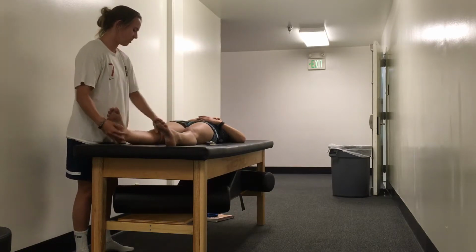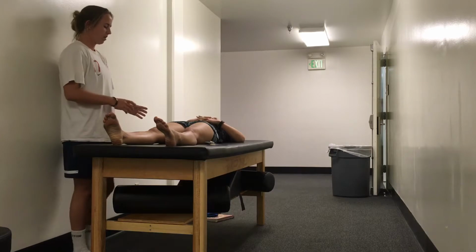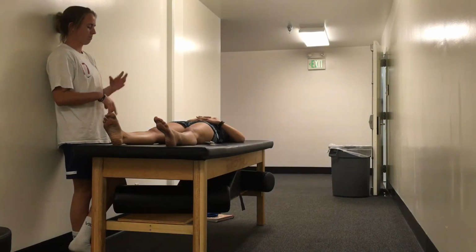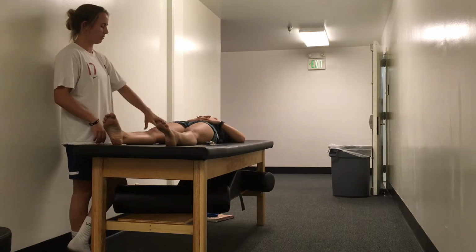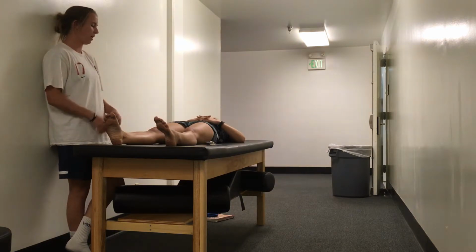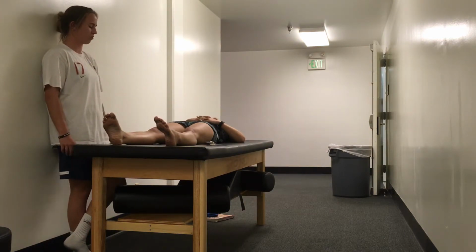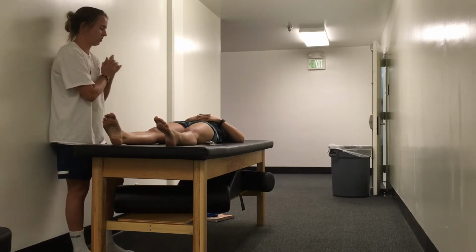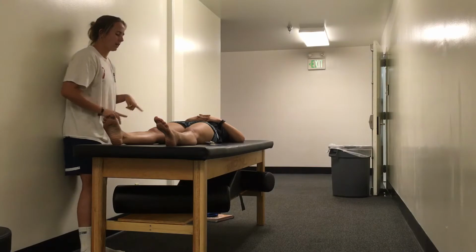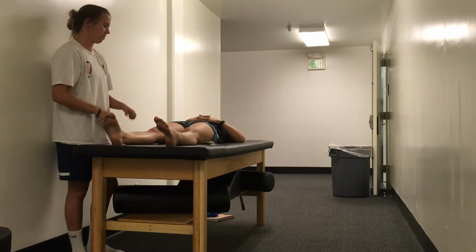That one, you're looking to feel popping or cracking along the joint line while you're holding them and taking them in and out, or pain. They will feel pain along the joint line. That would be positive for a meniscal tear. The next one we'll do will be for the patella.